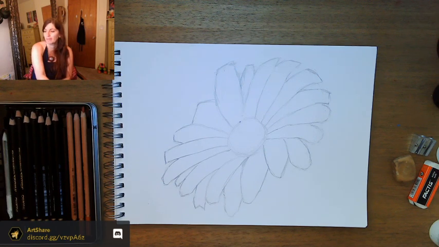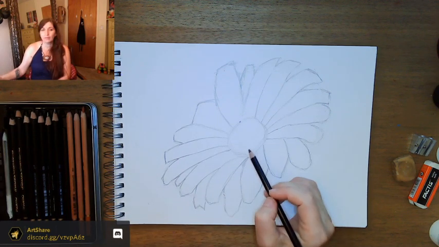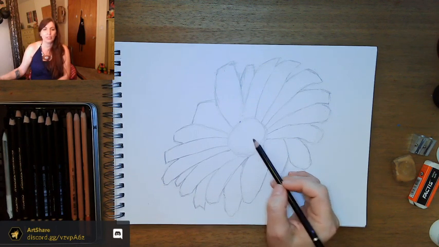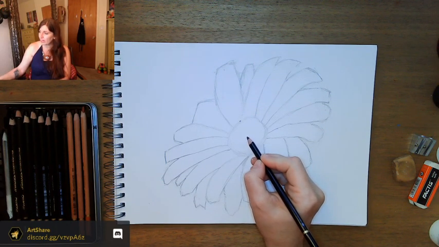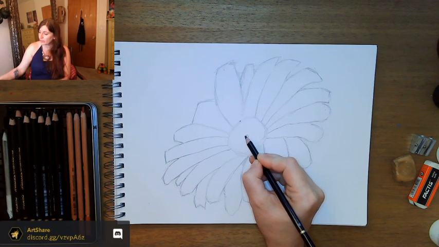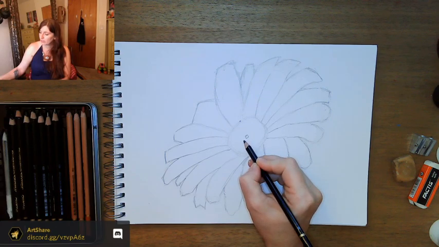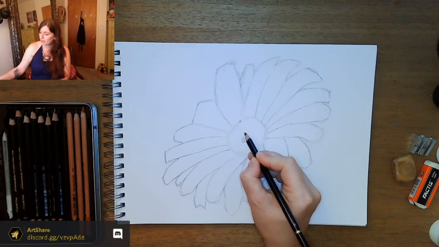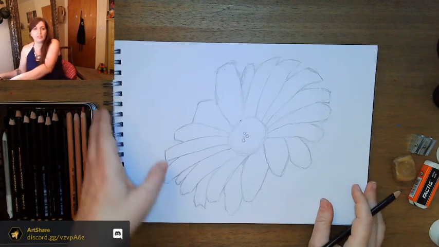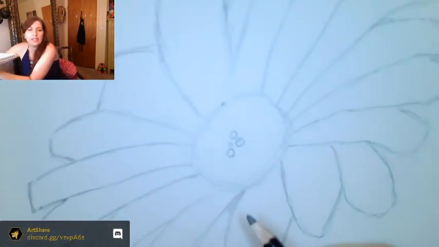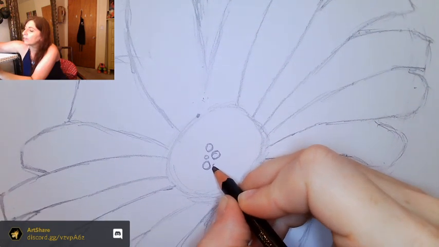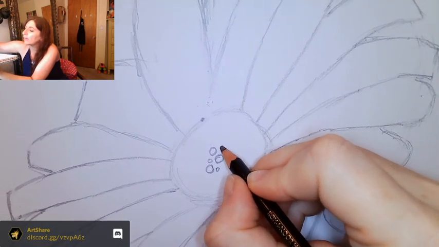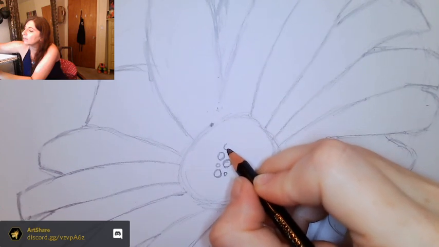Okay. Now, what we're going to do for our guy in the center, we're just going to do a bunch of little tiny, all different sizes, little tiny circles. Now I'm going to hold this up so you can see them. So notice that some of them are very small, right? I've got some that are medium size, some that are bigger.